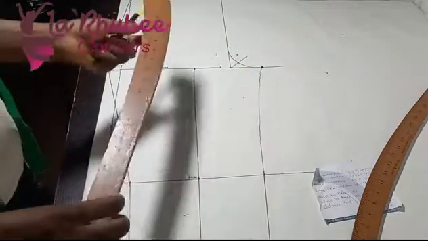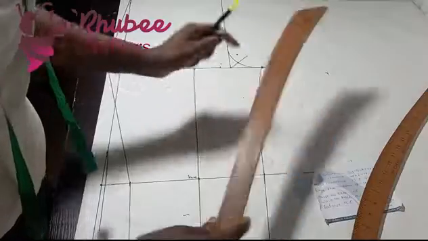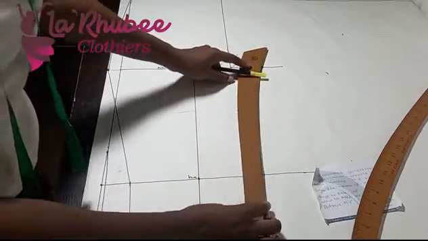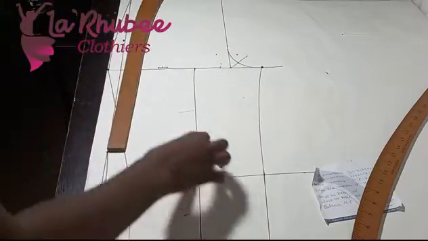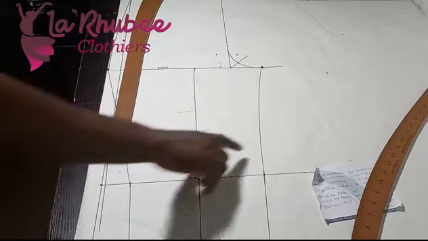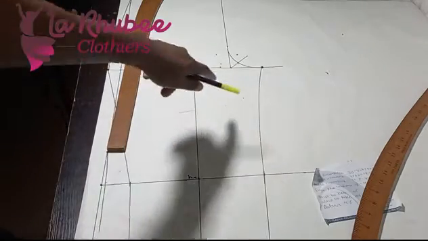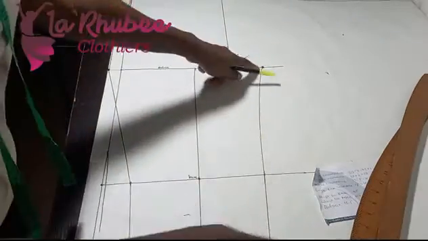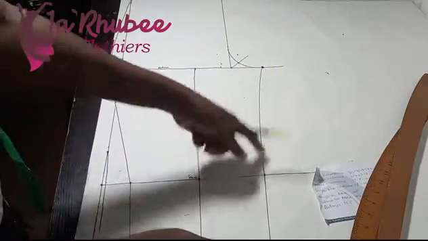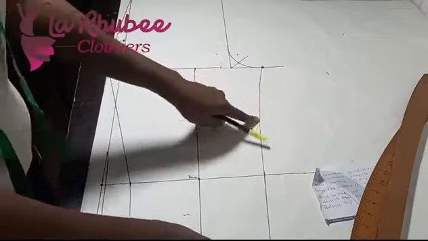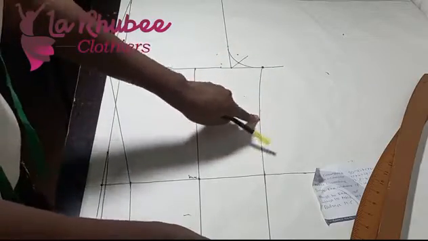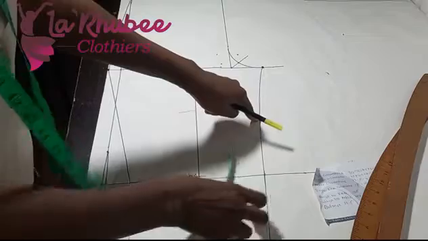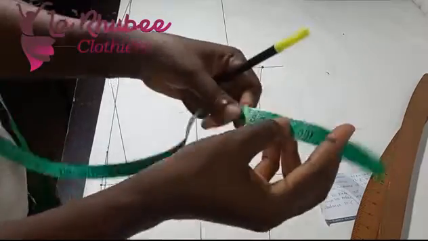So for those without a pant curve, what you need to do is get your straight ruler and connect from your crotch line here to this point, your knee line. Then look for the midpoint. When you find the midpoint, you mark it, then you come in 1/8, that's 0.18.